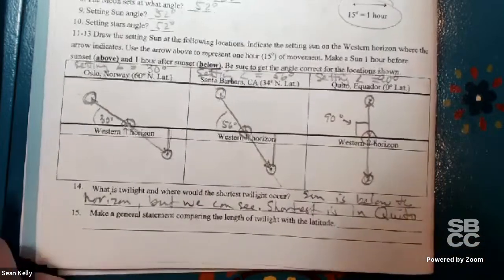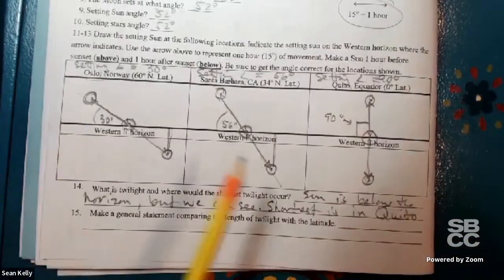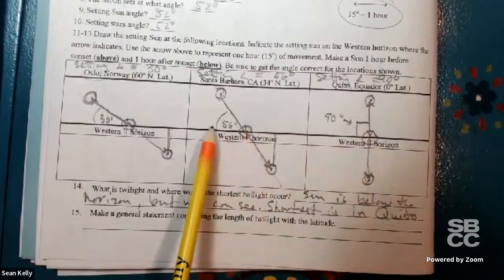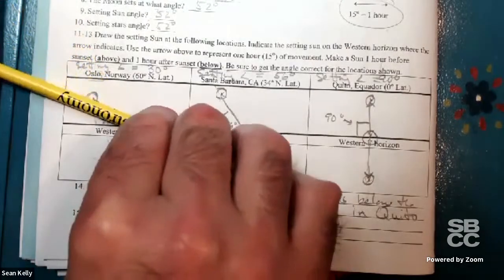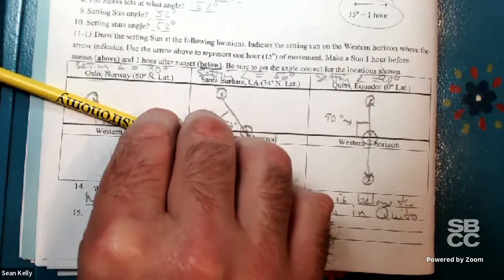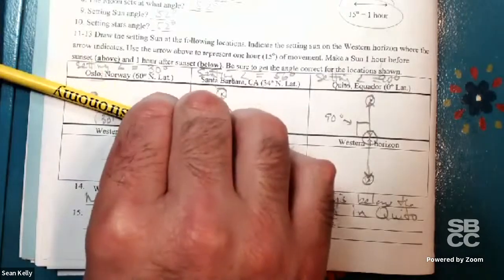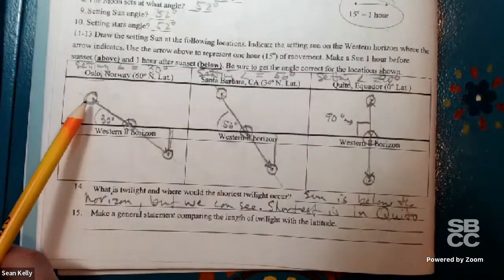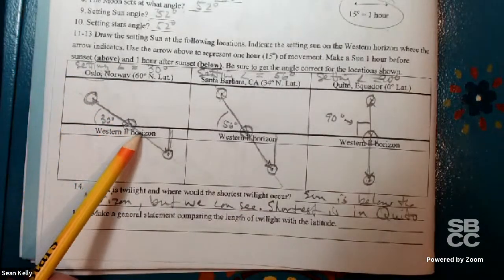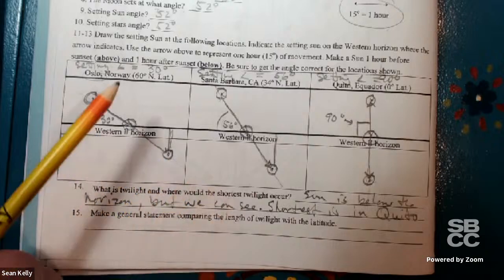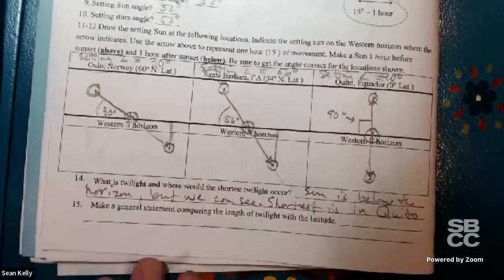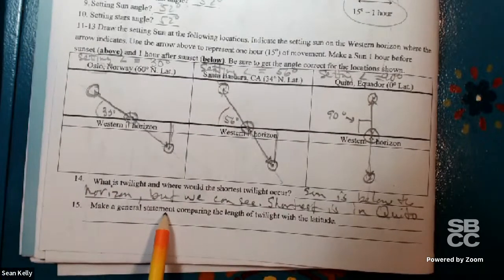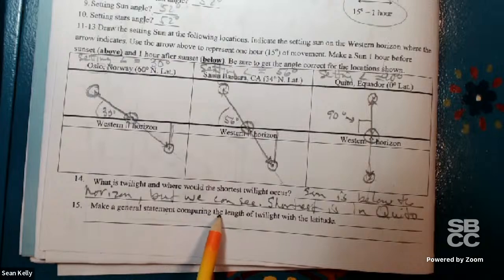Okay. So what do you notice happens? The larger the latitude, the smaller the setting angle will be, right? And the smaller the setting angle, what does this do? Does it make it a longer or shorter twilight? Because it's a smaller angle, what happens? It's a longer twilight.